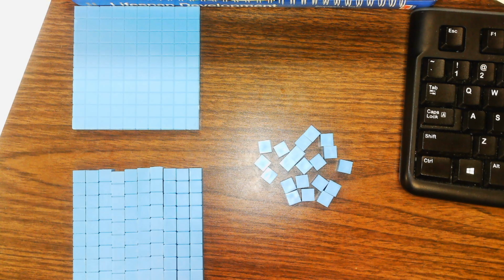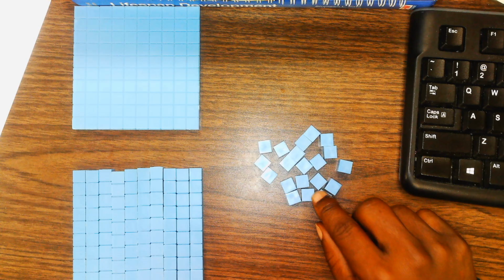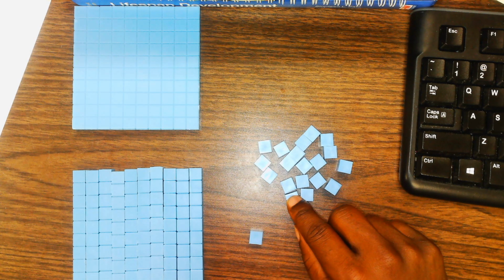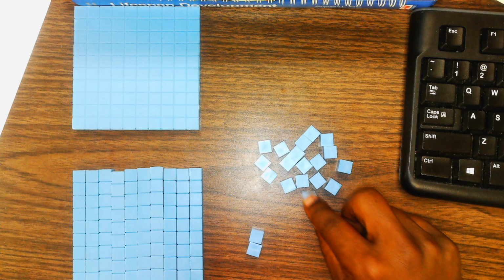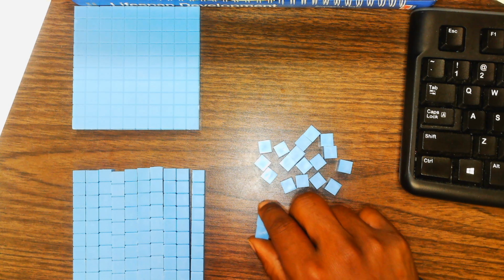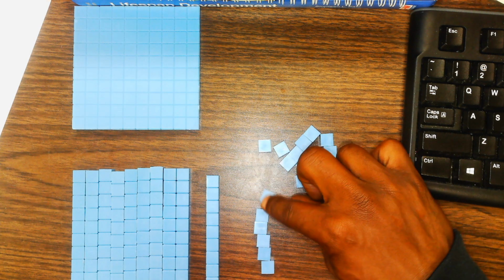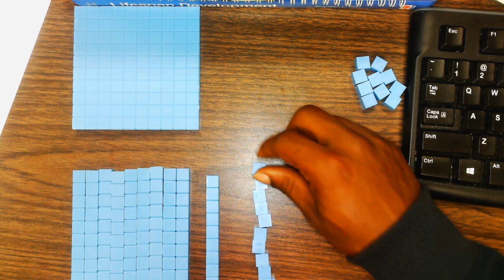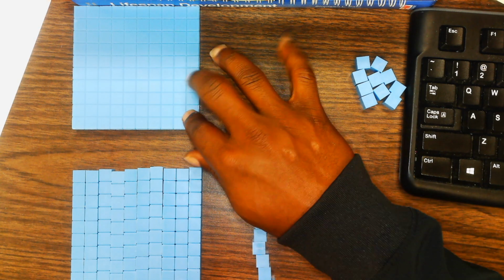All right. Same thing goes for the ones place. We have ones as single units. And so right here, I can count up to 10 to get to one rod. 1, 2, 3, 4, 5, 6, 7, 8, 9, 10. I have extra over here if I need it, but this is 10. So 10 of these equal one rod, and 10 rods equal one flat, which is 100.